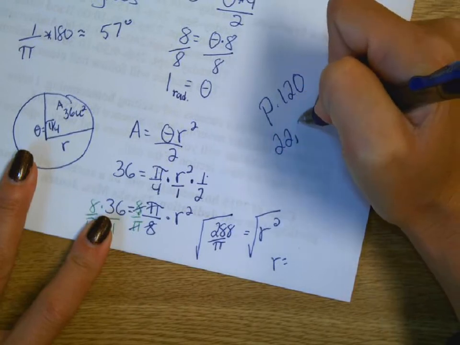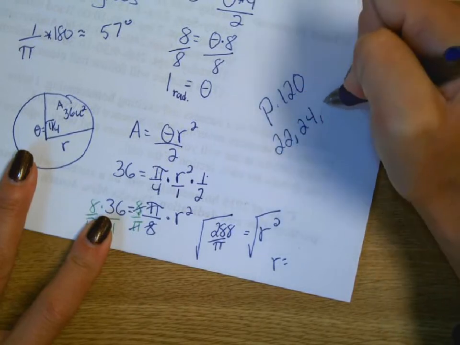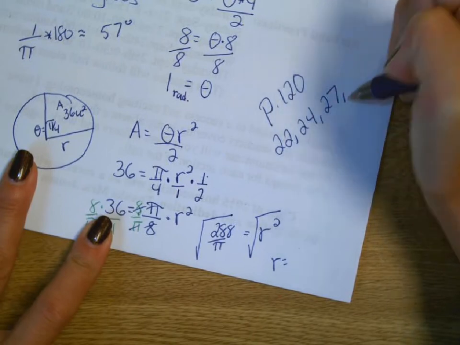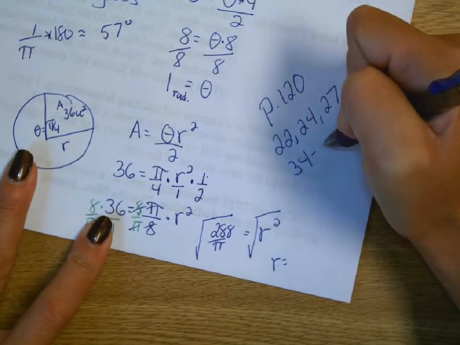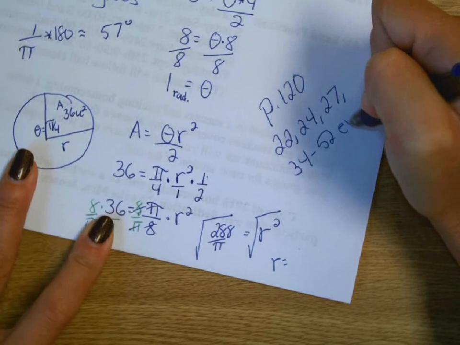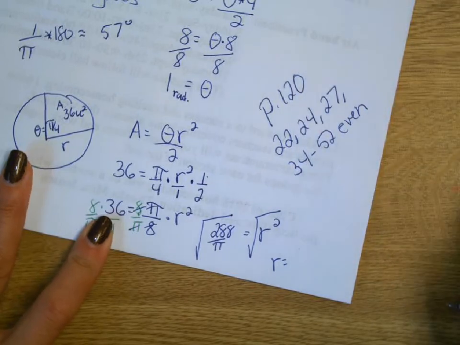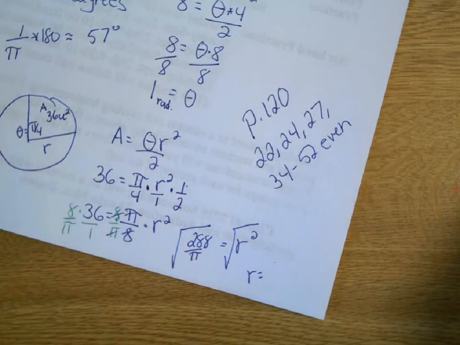I got 9.58. Yeah, but you have to round, Katie. Why is mine different? It depends on whether you use pi or whether you use 3.14. What's the answer? Around 9.57. 9.58. Nobody counts. 9.57. Okay, I'm not sure.